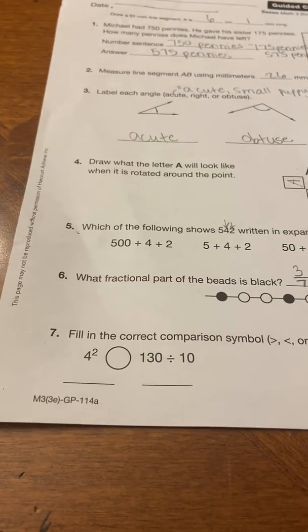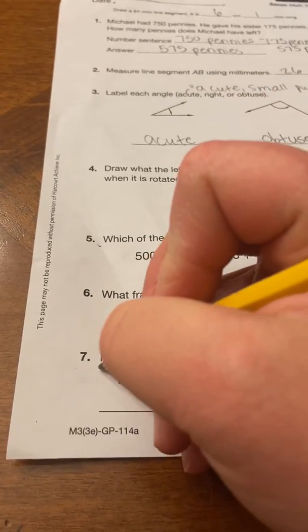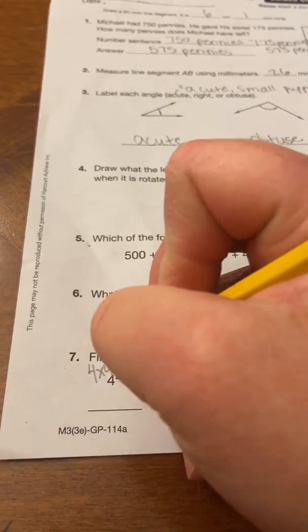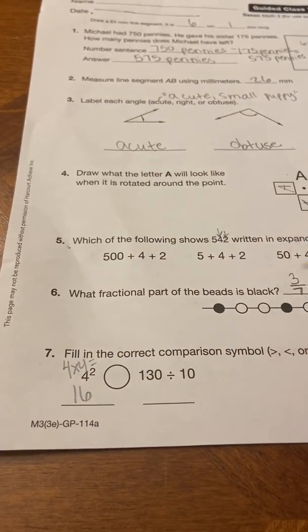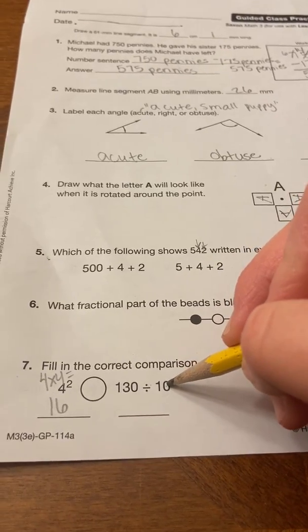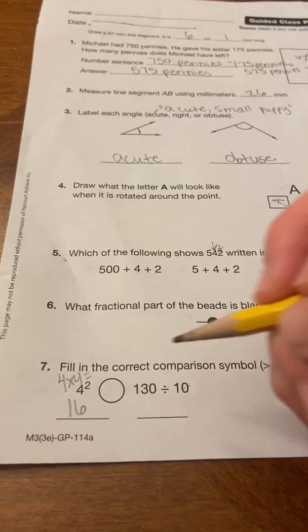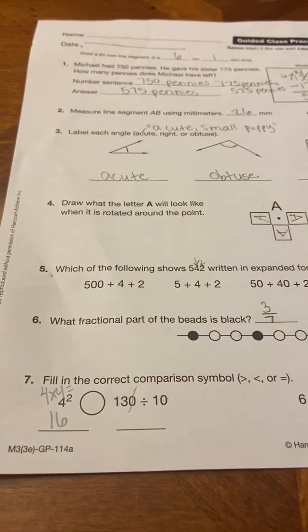Number 7, fill in the correct comparison symbol. So 4 squared, so 4 times 4 equals 16. Okay? 130 divided by 10. So there is 1 zero here on the 10. So the easiest way for me is, since there's 1 zero here, I'm going to take a zero off because I'm dividing.